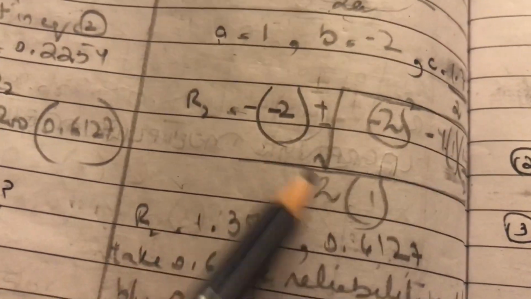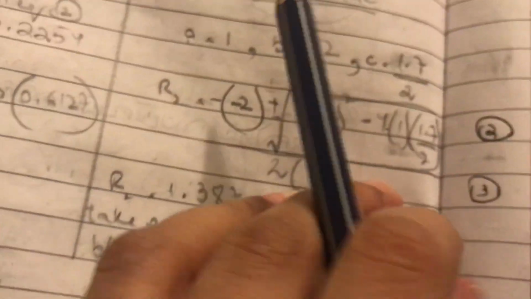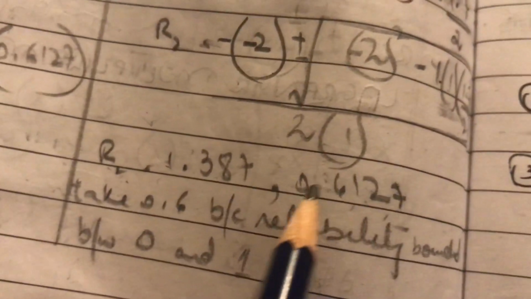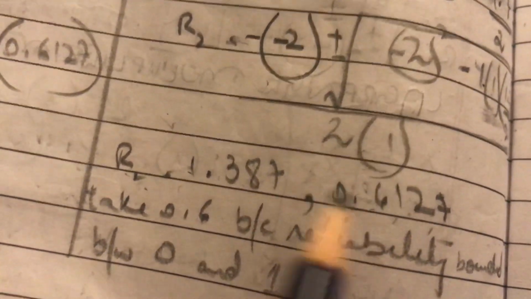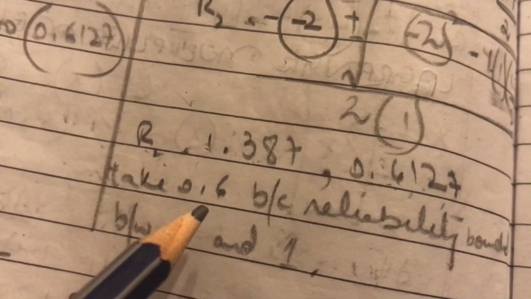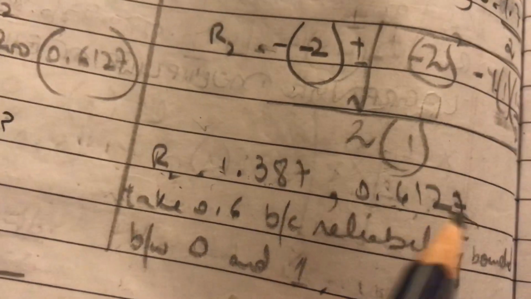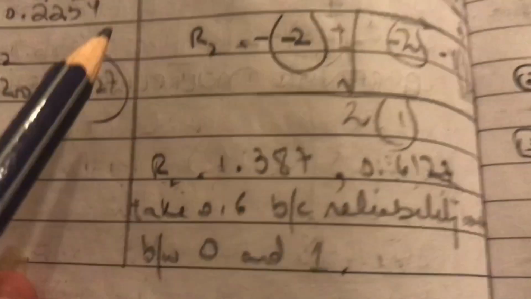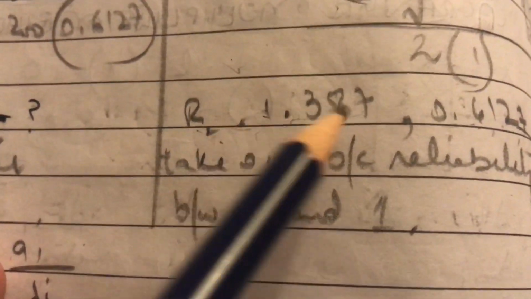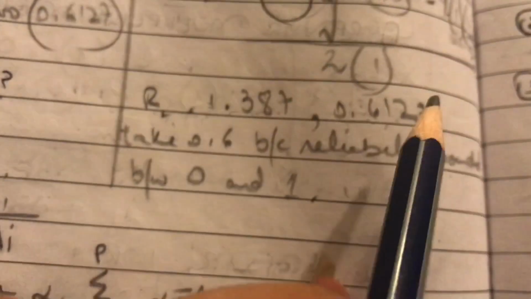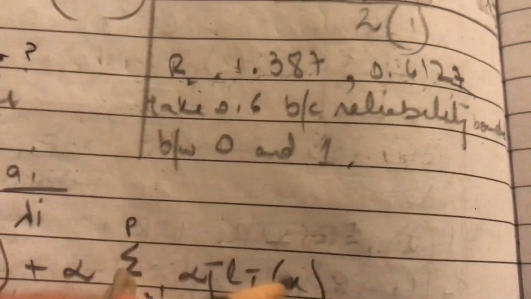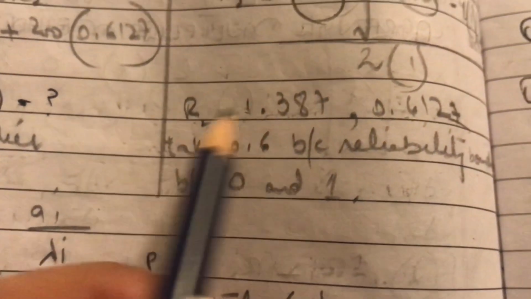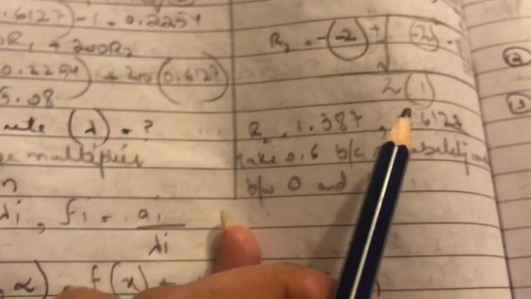You can use the calculator for this calculation, and we'll get two values for R2, that is 1.387 and 0.6127. We will take the value 0.6127 because our reliability is bounded between 0 and 1. So we won't be taking the other R2 because it is greater than 1. See, it's written here. So we will be taking this one value of R2.